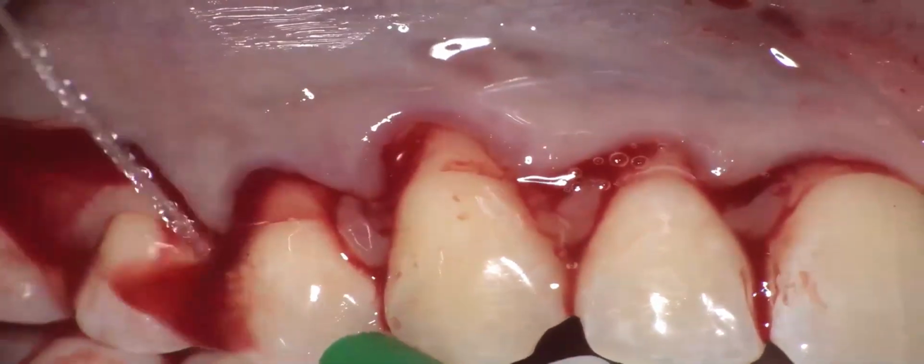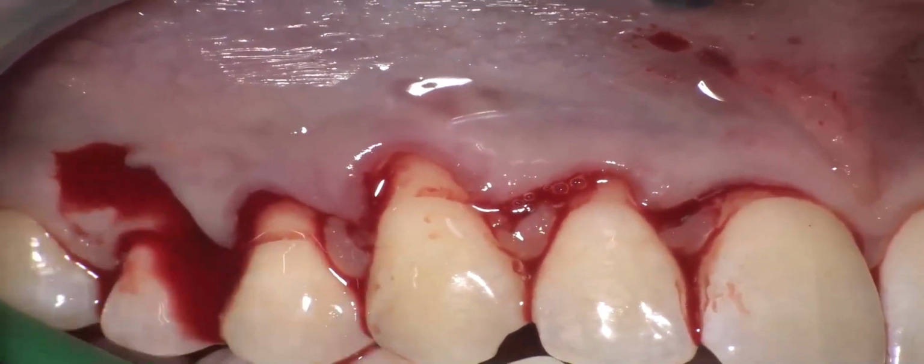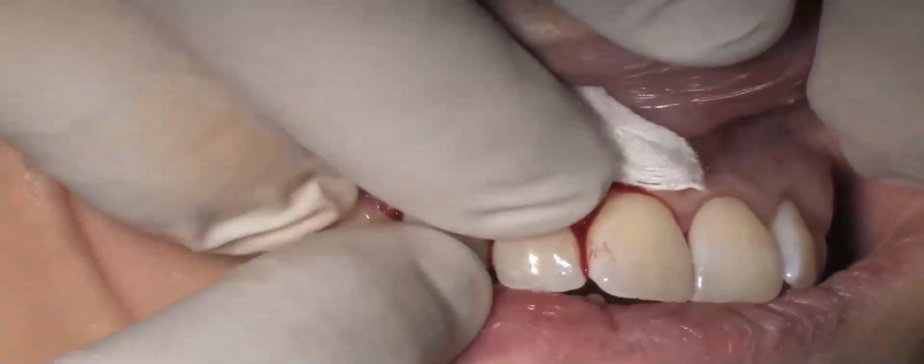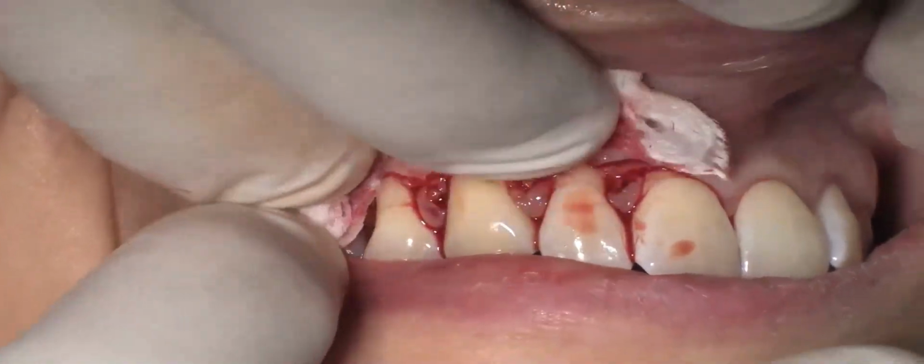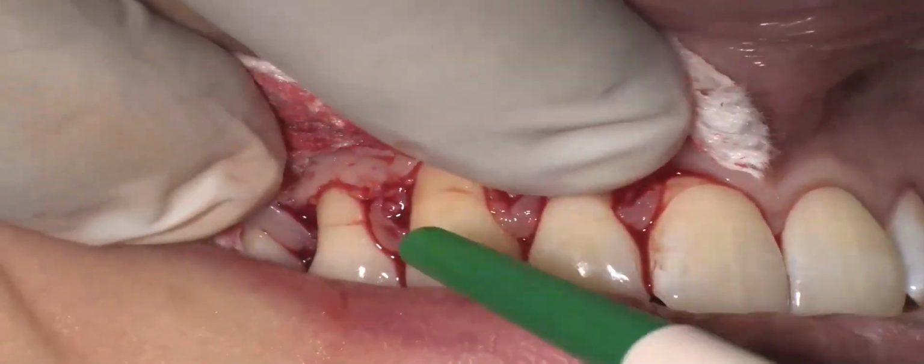that will be used to improve the vascular bed distal. But now this is the time where there is much more bleeding, so we take a gauze and start the compression with the fingers in the apical direction in order to expose the root and start with the root planing procedure.